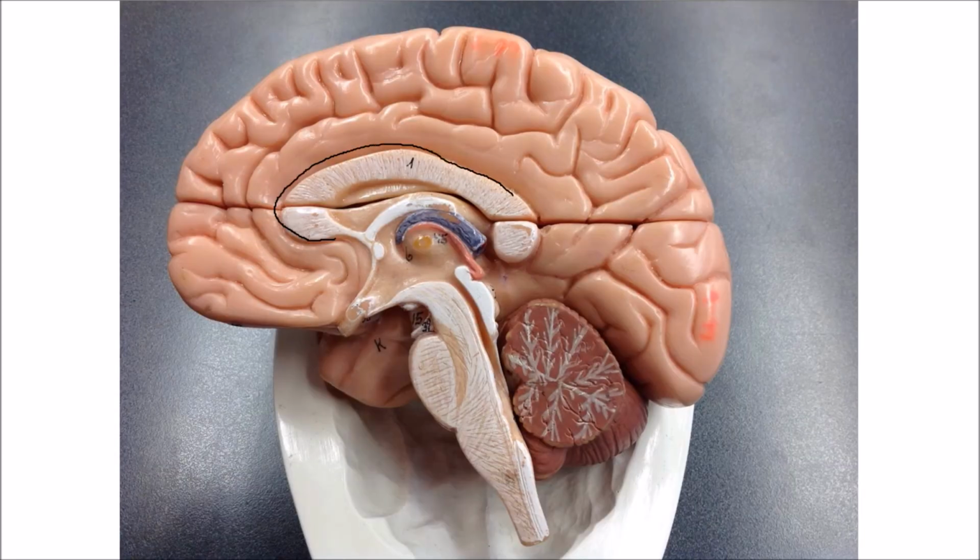This big white structure, this would be the corpus callosum. And then this right here, this section, that is a tissue that separates the right from the left ventricle, and that is called the septum pellucidum.